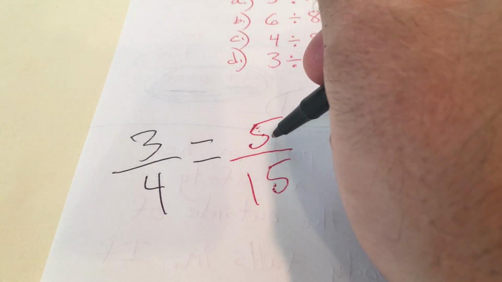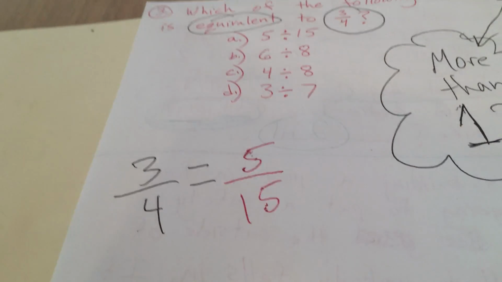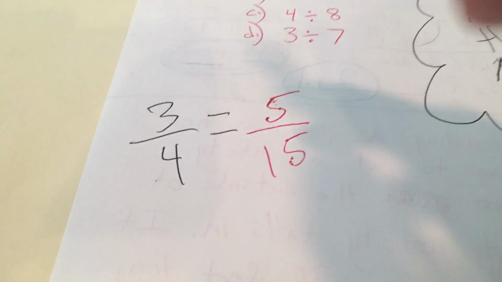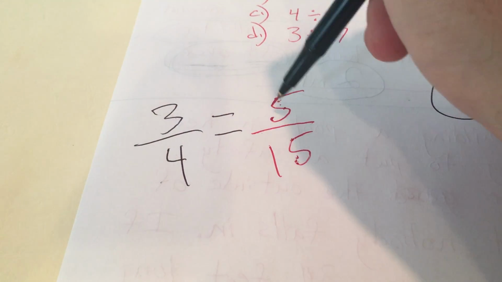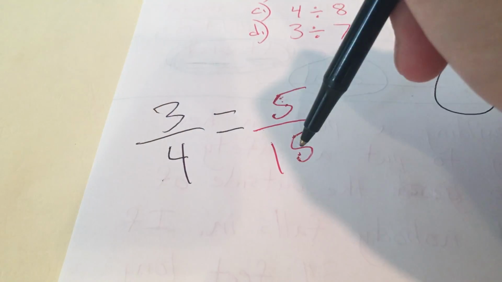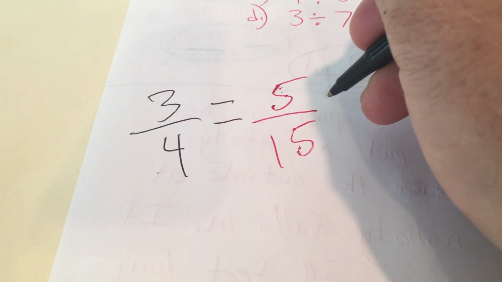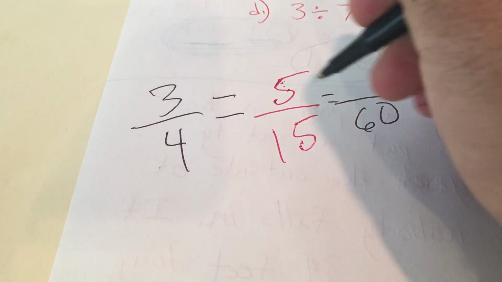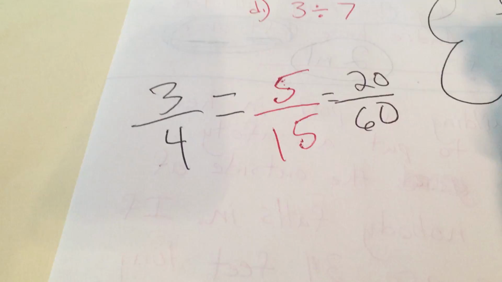3 doesn't multiply to get to 5. 4 doesn't multiply to get to 15. We could make common denominators and see if these are correct. But see, 3 times 2 is 6. It's not 5. And 4 doesn't multiply to get to 15. So we're going to have to change both of these into 60ths. So 15 times 4 is 60. So 5 times 4 is 20 60ths.